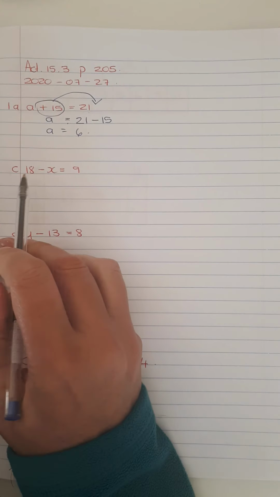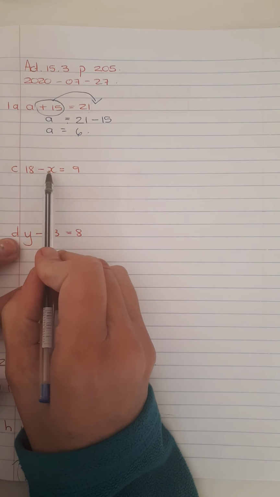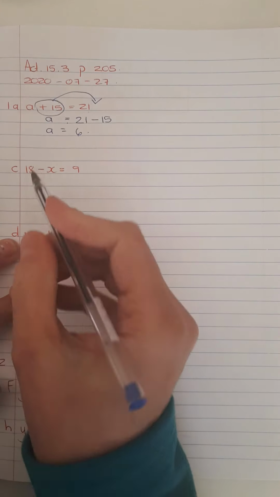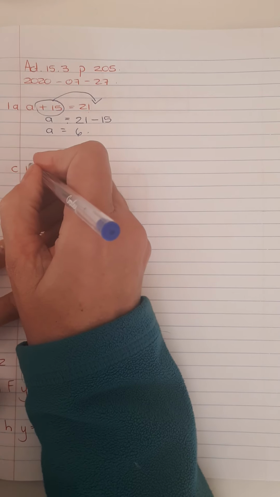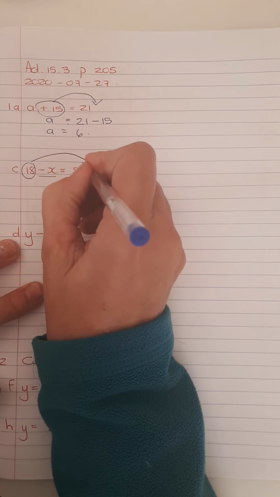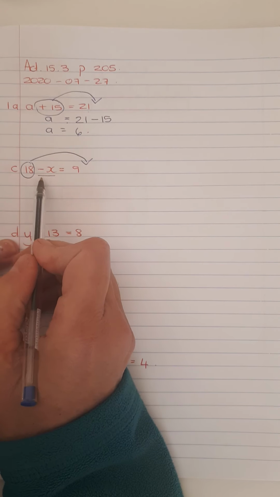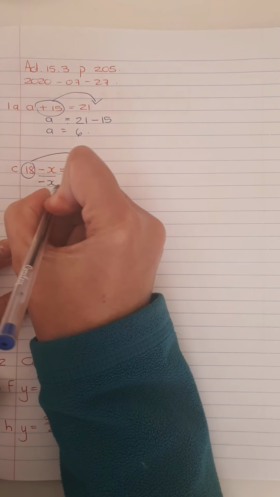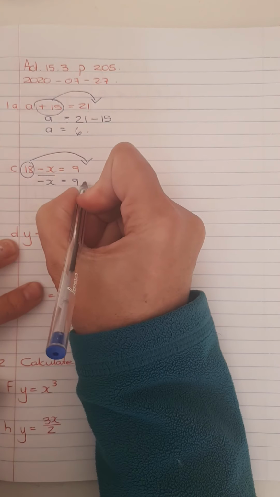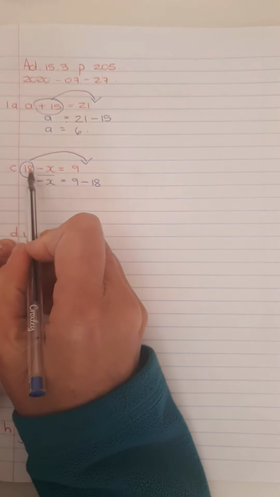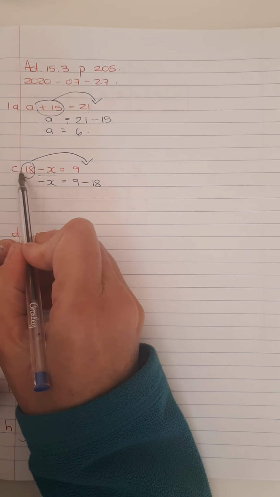Okay, next one. C. 18 minus x equals 9. I take my constants, that's my constant, and I take it over to that side. Then I am left with negative x equals 9 stays over here, minus 18, because the invisible plus is in front of that 18.